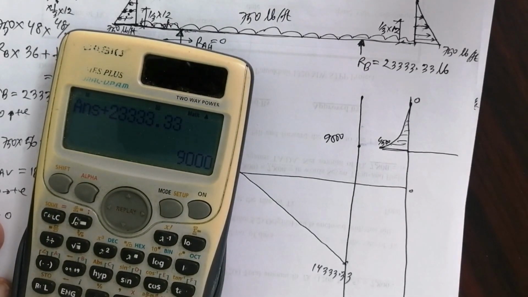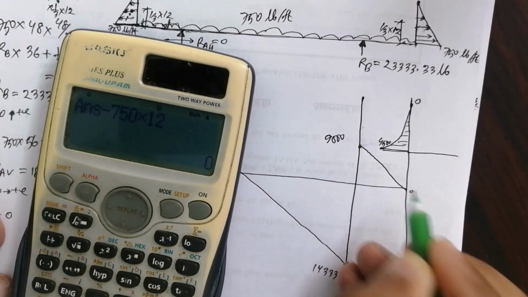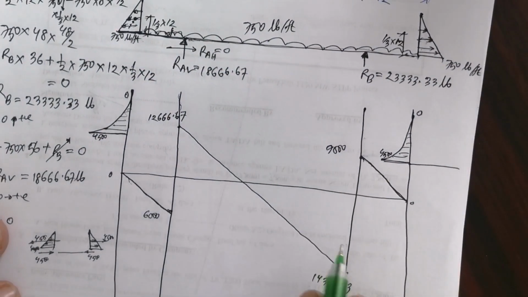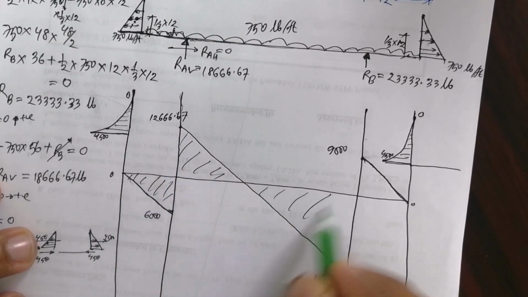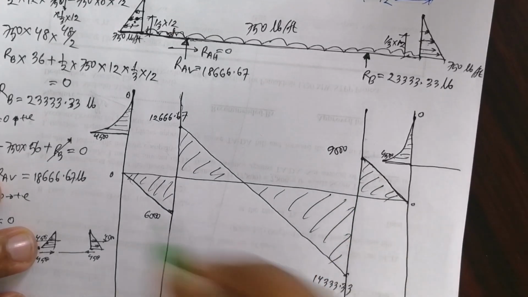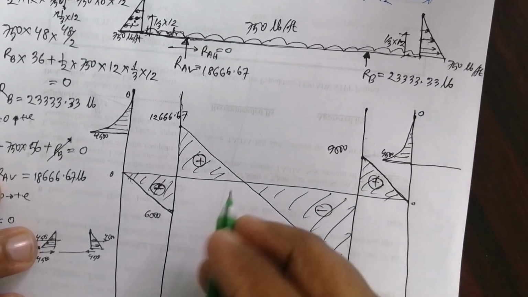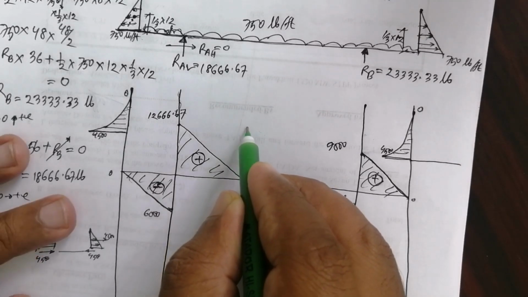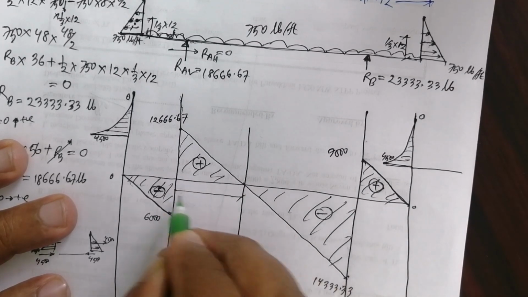Now again here is the distributed load in the 12 feet direction, which is negative, minus 750 into 12, 0. This point, straight line. This is also straight. So this is the diagram. This is negative, this is positive, this is negative, this is positive. So we can calculate this distance.